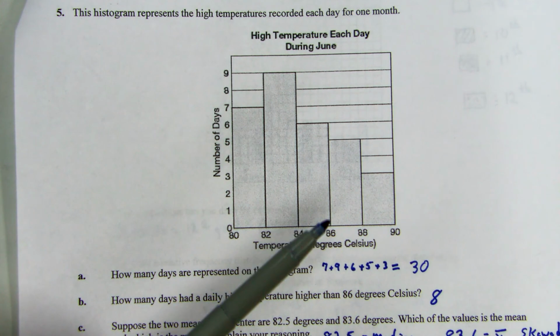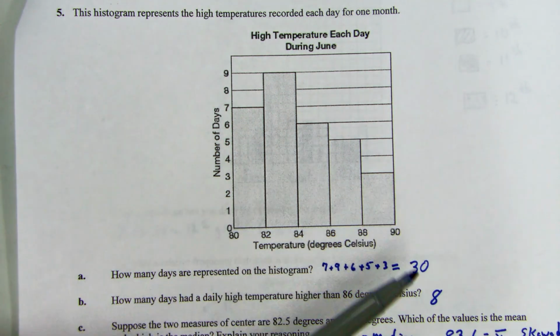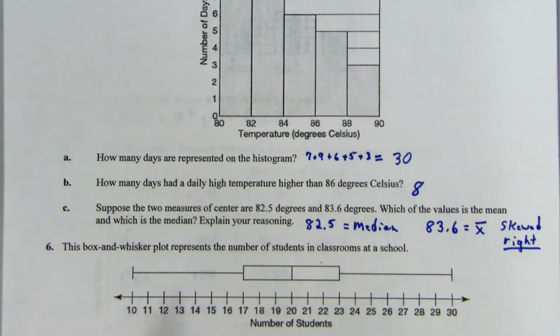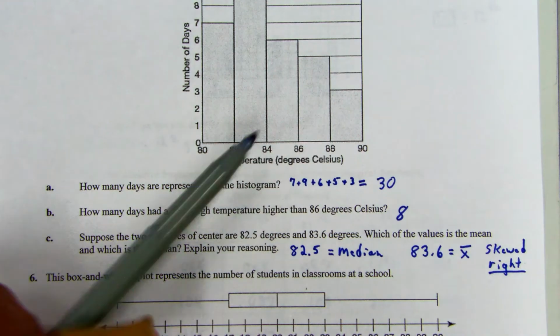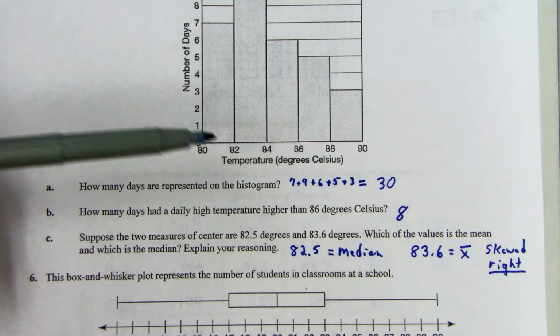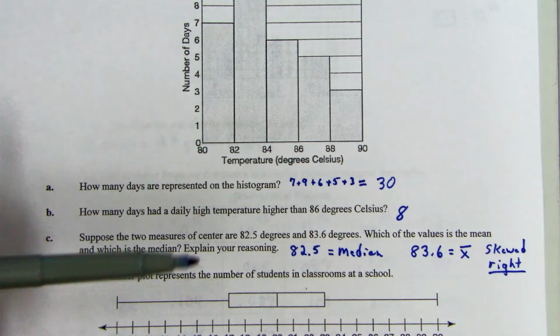How many days were above 86 degrees? Well, let's see, 86 is here. So that means there was 5 days and 3 days, which are 8. Okay. Mean, median, and mode. Again, which one was it? Well, you have to know that when you have this data and it's skewed to the right, what gets pulled to the right? The mean or the median? Hopefully you know it's the mean.